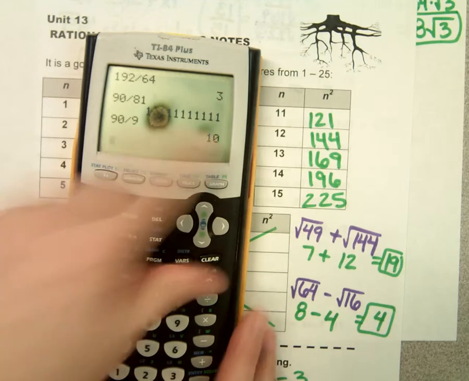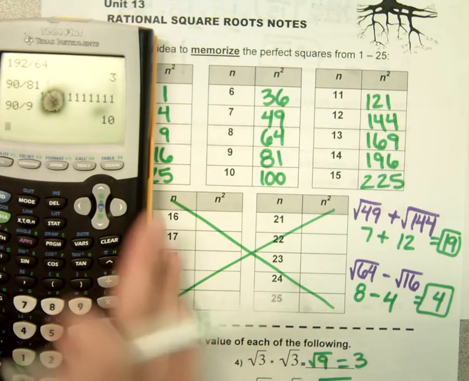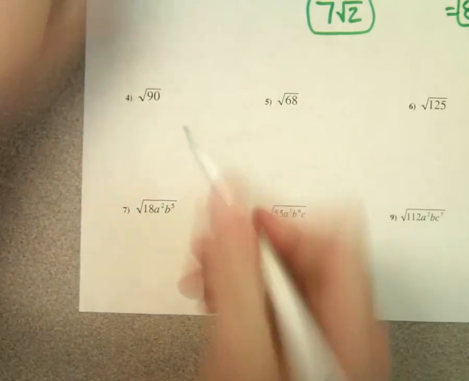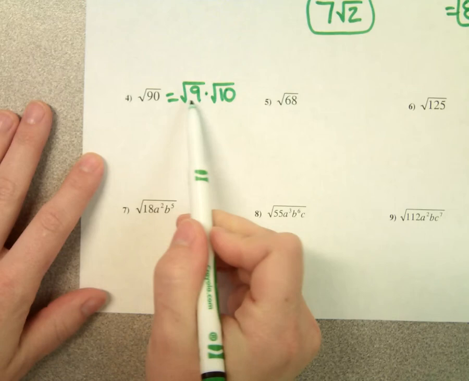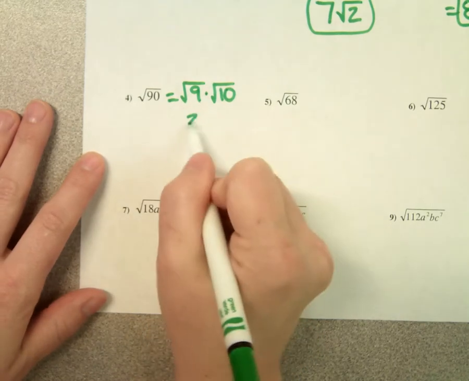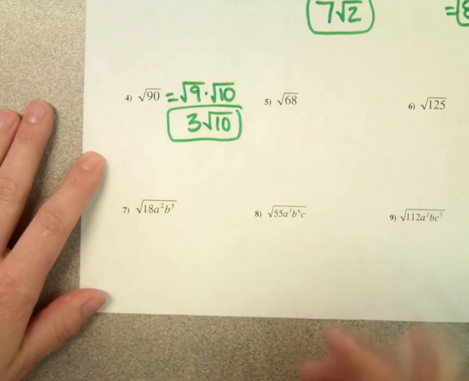Can 10 be divided by any of these green perfect squares evenly? No. So 9 goes in there 10 times. And then, yes, like Tyler said, the square root of 9 is a pretty little 3. You can't take the square root of 10, so that one recopies. And there's your answer.